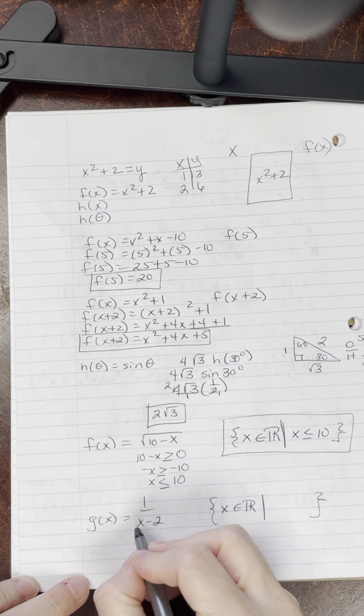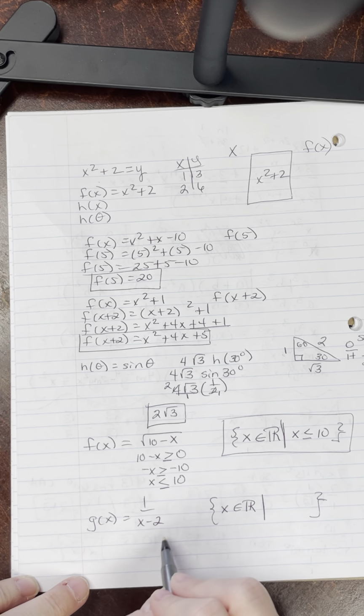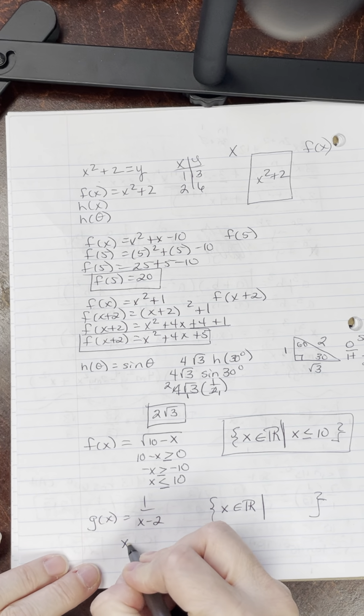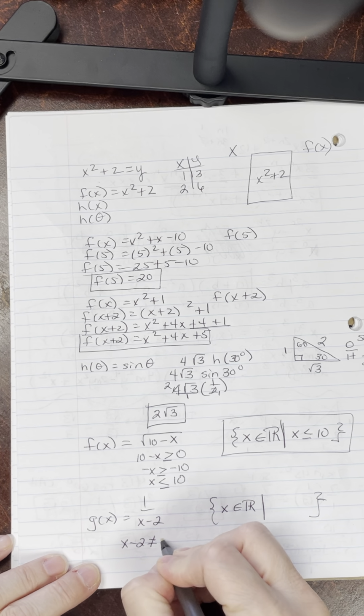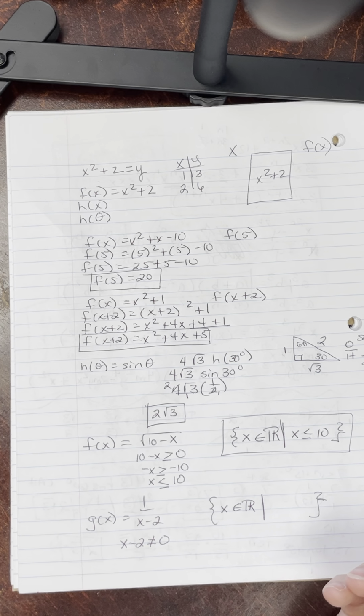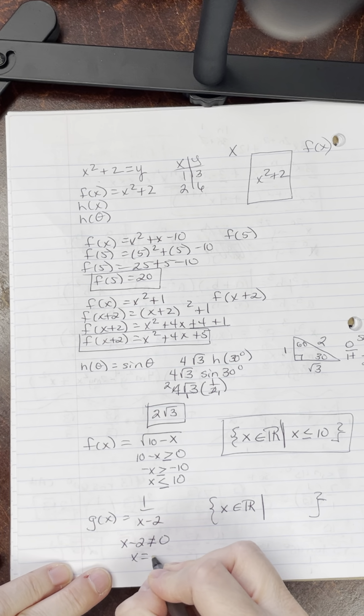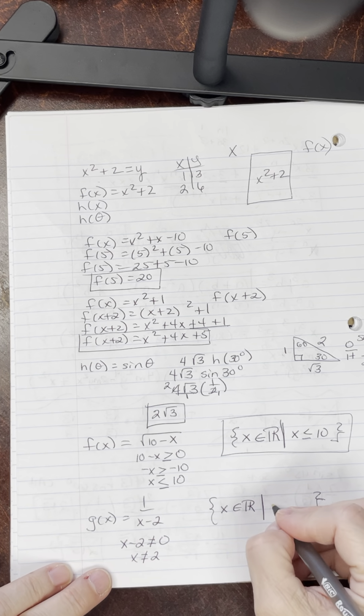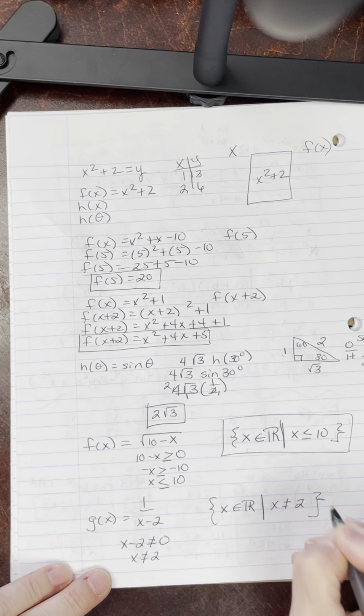And then I know that I am not supposed to have a 0 in the denominator, but I can have positives and I can have negatives. So the only thing I want to limit is that I will not equal this to 0. So x should not be 2. I can plug in every possibility except x is 2.